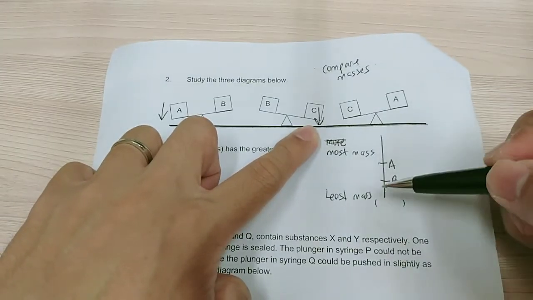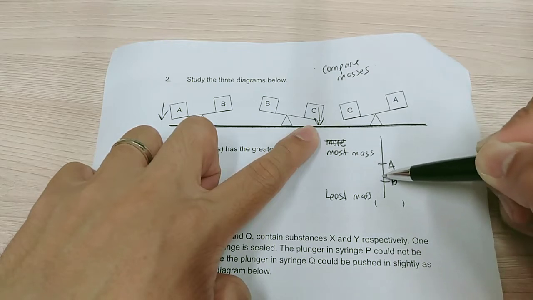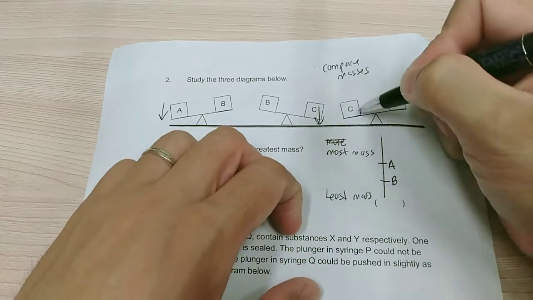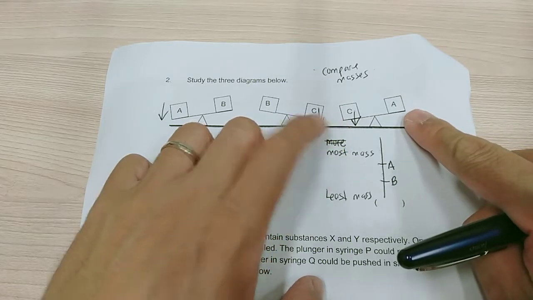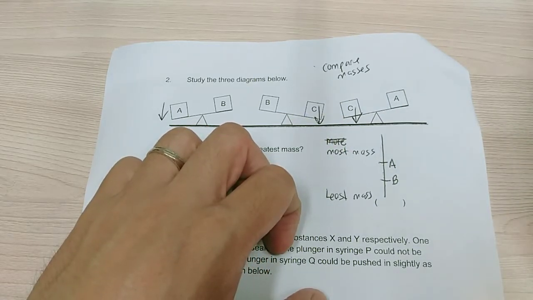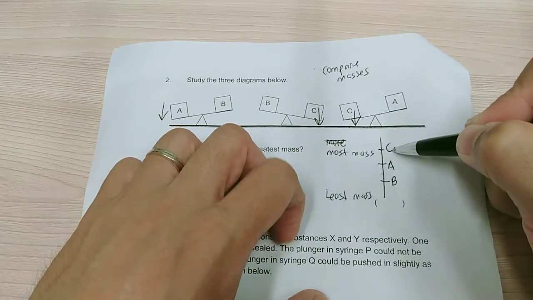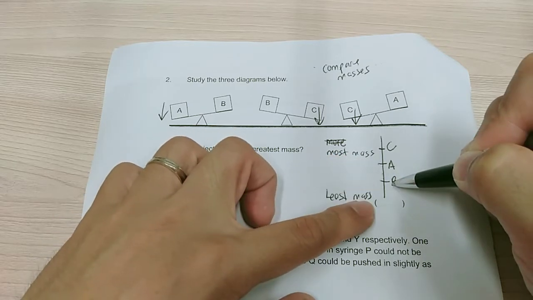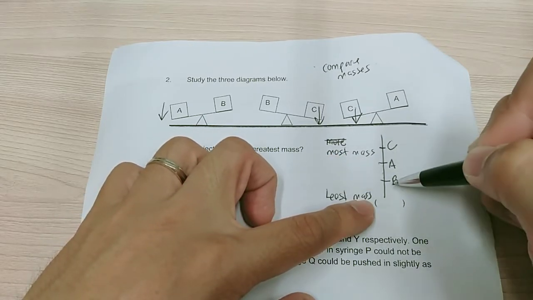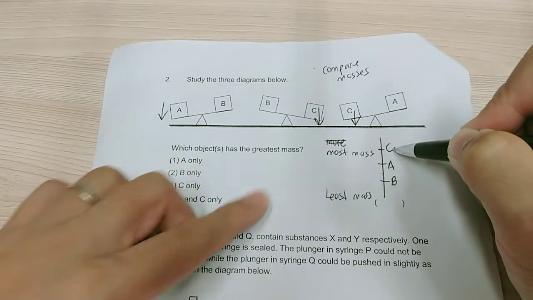The only question is, should I put C above A, at A, or below A? Because any part here are all above B. That's why we need the last diagram here. Now it tilts down this way. This means that comparing C and A, C has a greater mass. If C has a greater mass, therefore C will be above A. The mass of C is above the mass of A, which is above the mass of B. This has the greatest mass. This has the least mass. So greatest mass would be C only.